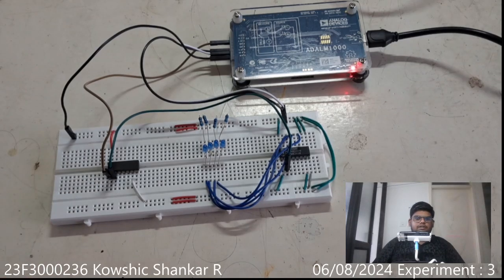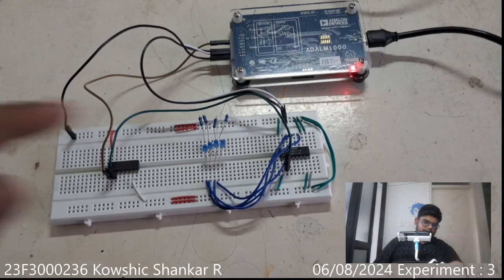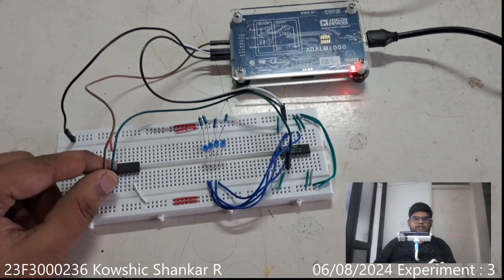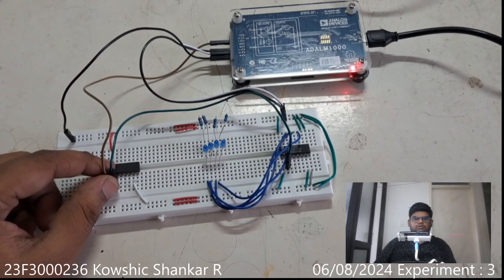As the ADALM kit cannot drive more current, the output shown on that day was glitched and not as perfect as we have seen on the datasheet. So let us see the output now.